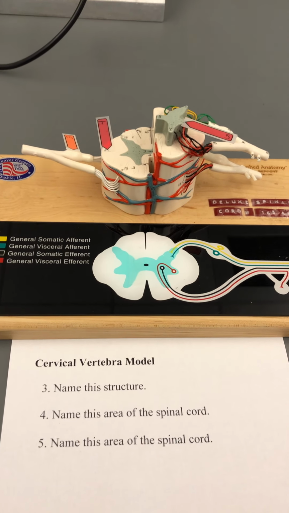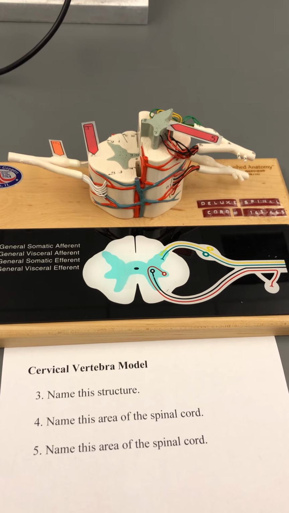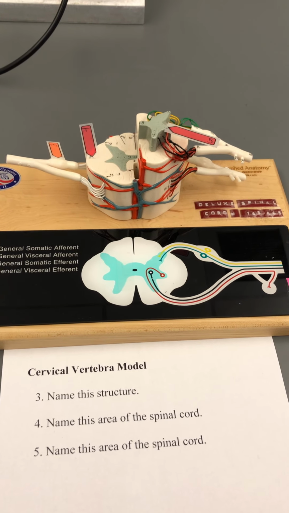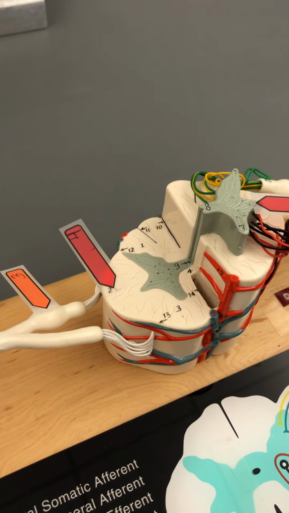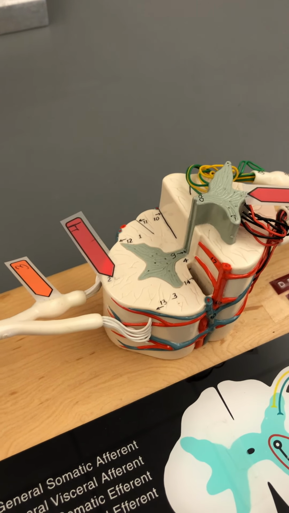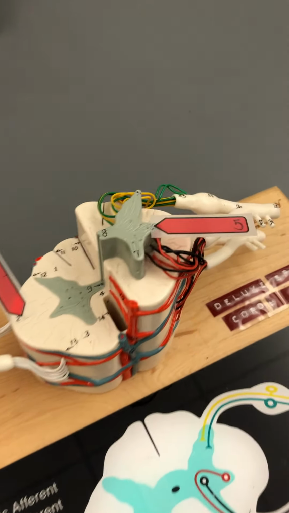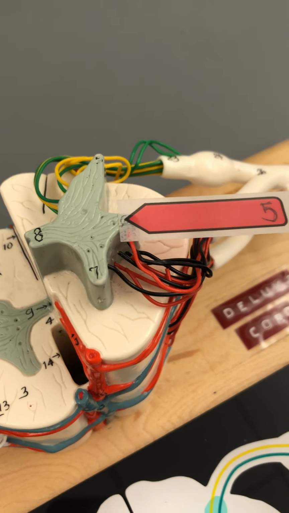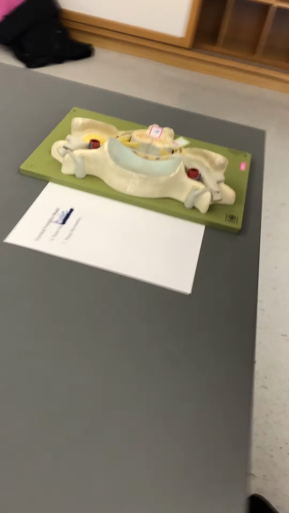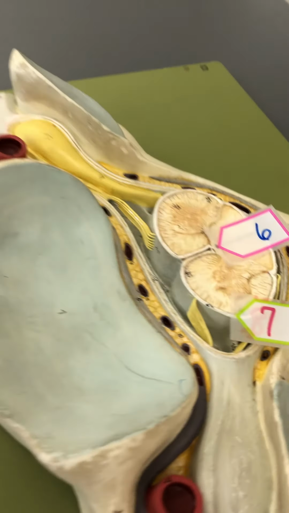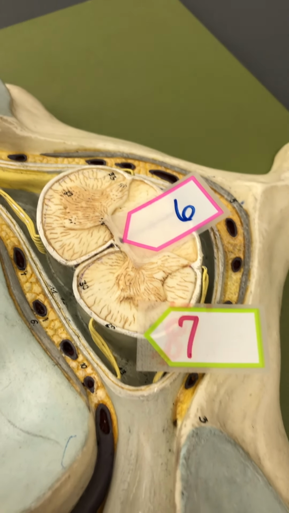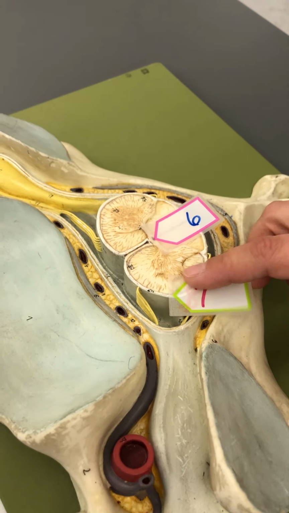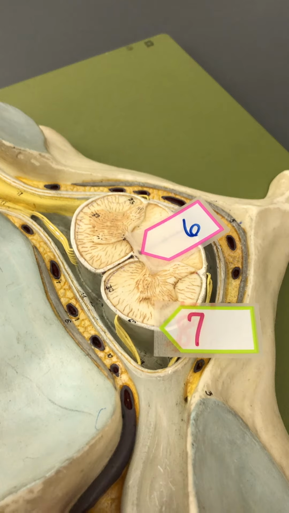Number 3, name the structure. It's the dorsal root ganglion. 4, the area that the pointer is in is the lateral white column. 5 is the lateral gray horn. Okay, 6, the hole is the central canal. And the meninx at number 7 is the pia mater.